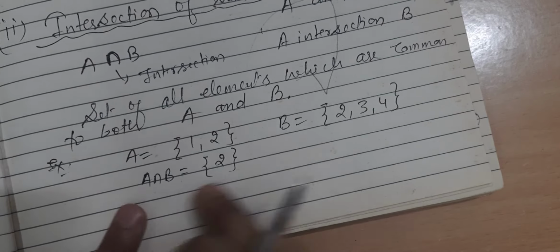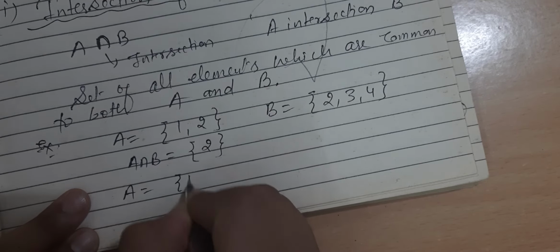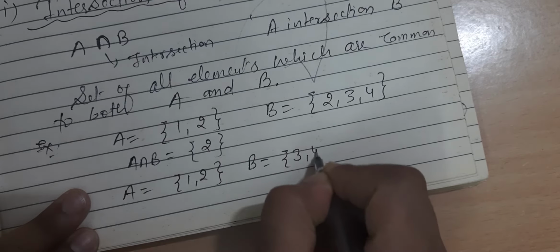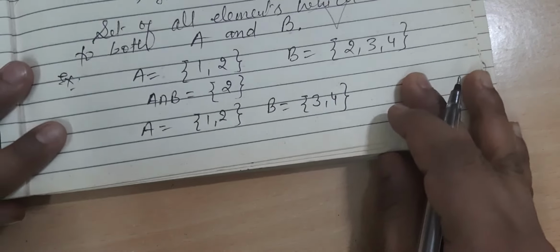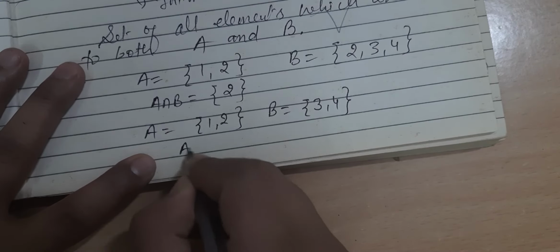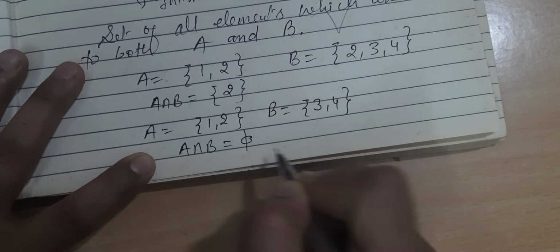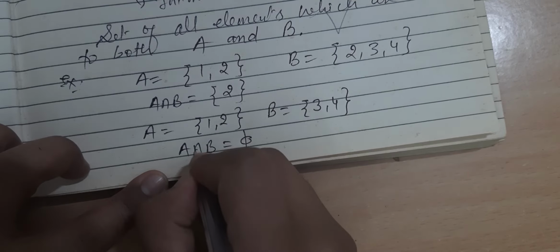So this is A intersection B. What if A is 1, 2 and B is 3, 4? In this case there is no common element. It means here A intersection B is the empty set, phi. In this case A intersection B is phi.